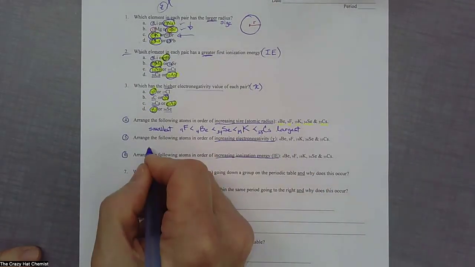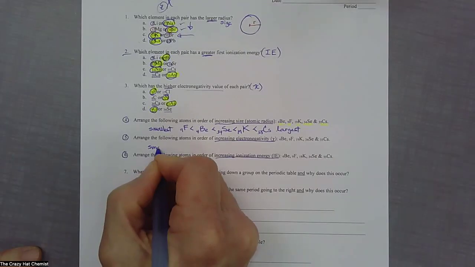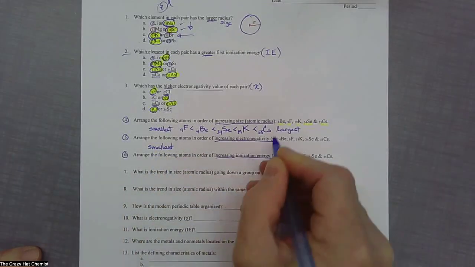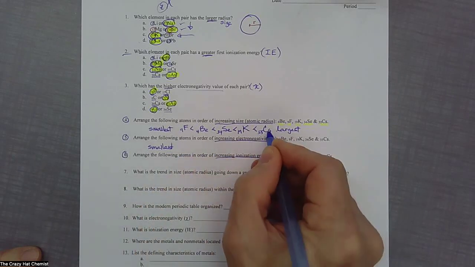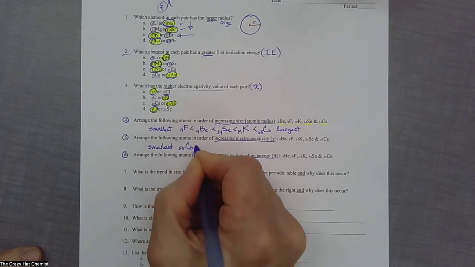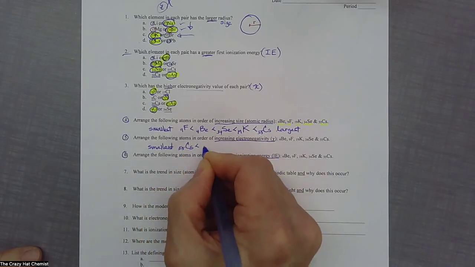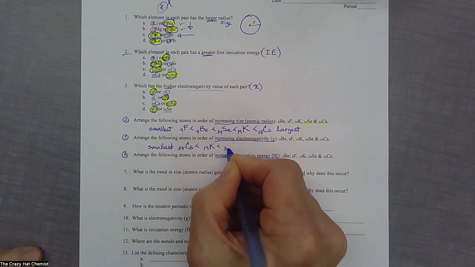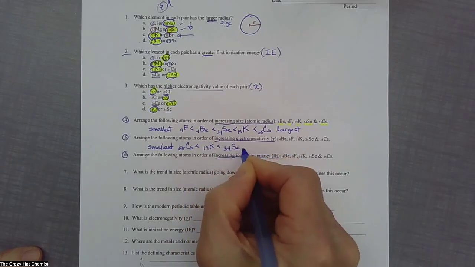So doing increasing electronegativity, so smallest in terms of electronegativity, and that would be the one that is largest in size. So that's cesium, and that's element 55. Then potassium, that's element number 19. Then selenium, that's element 34.